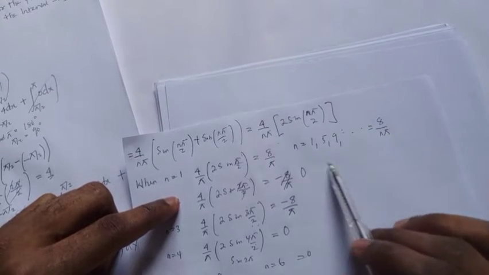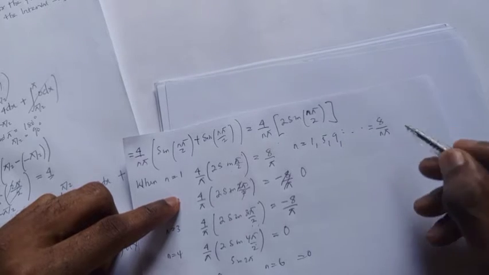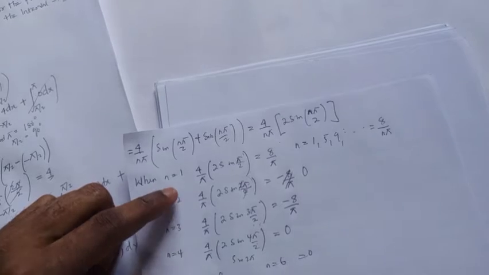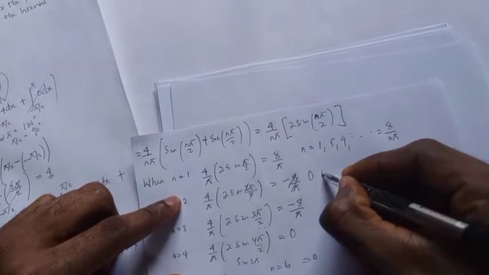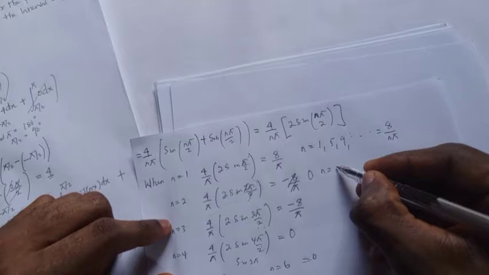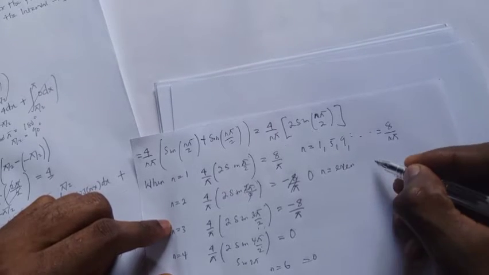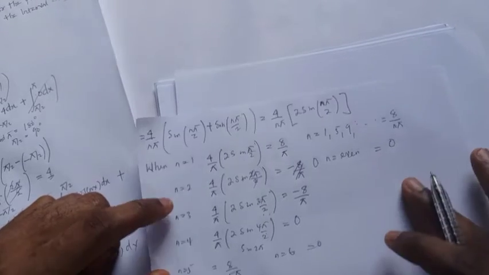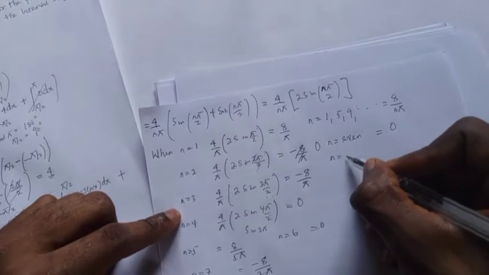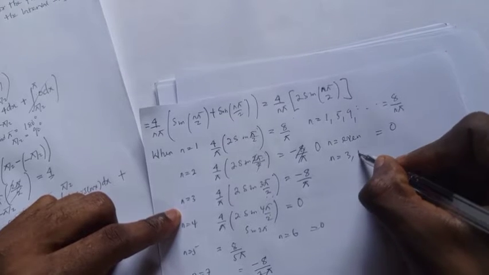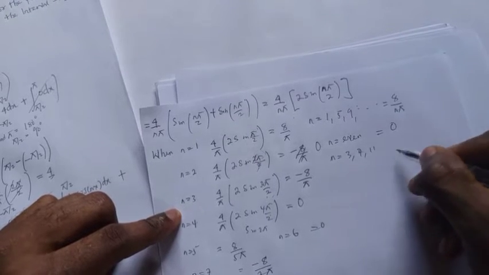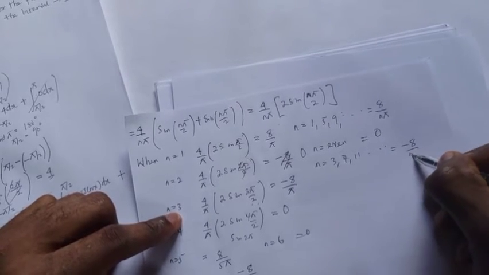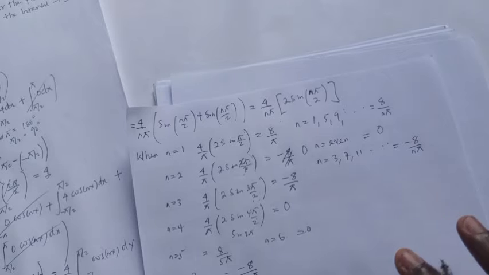Whenever you have these values of n, you plug them in and you get the values straight up. But when n is even, the value of this representation turns to 0. Now, when n is equal to 3, 7, 11, and so on, the value of this function becomes minus 8 over n pi. So that's how to analyze this function.